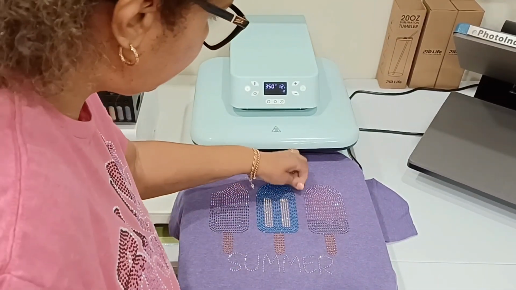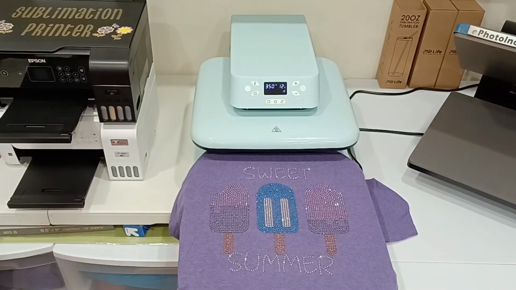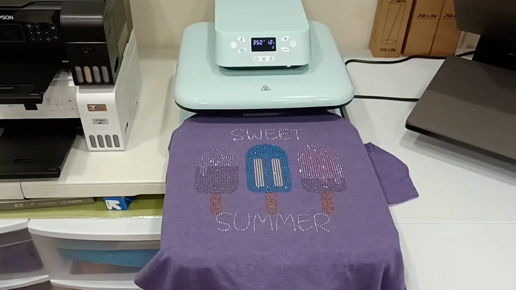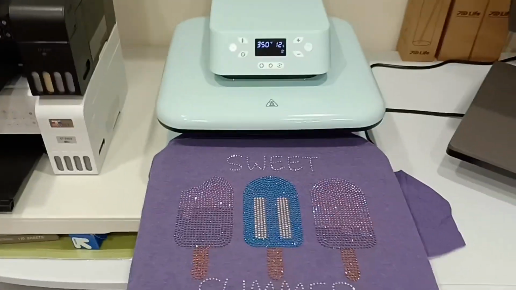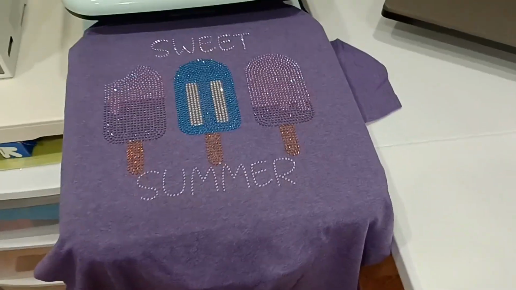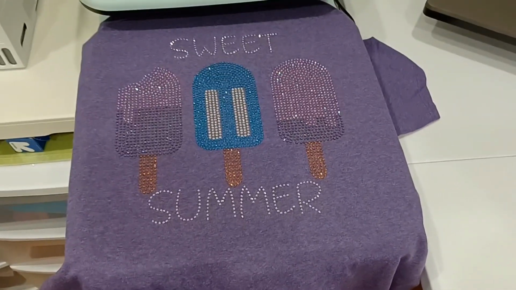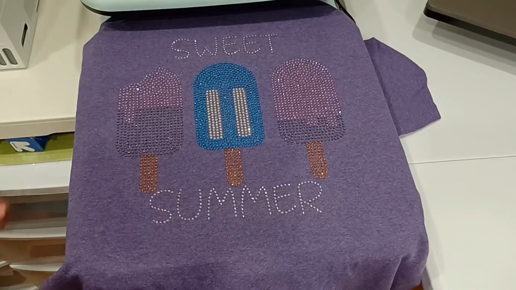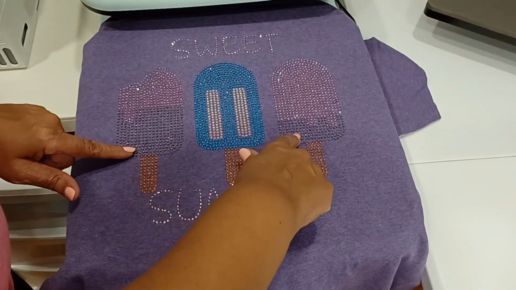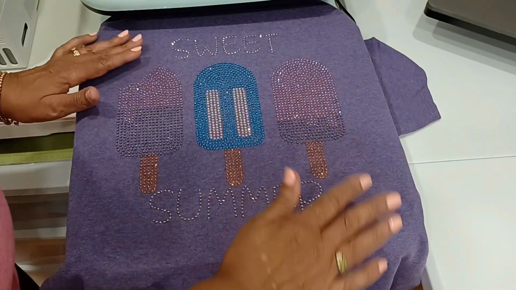Look at how gorgeous, people. These colors are banging. Both of them came out amazing. Let me just lower the camera so you can have a closer look, because this one is just gorgeous. And I love, love, love the tone on tone when it comes to the tanzanite. Look at how beautiful. And the shirt, and this is the rose, beautiful.